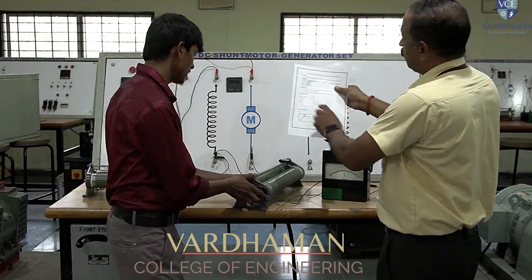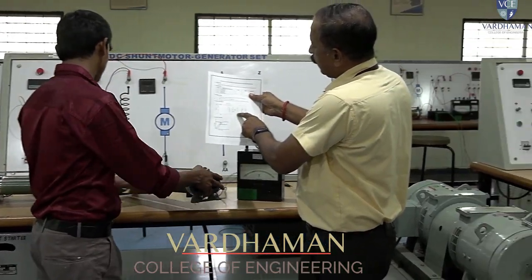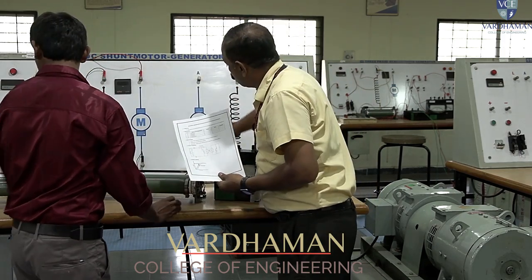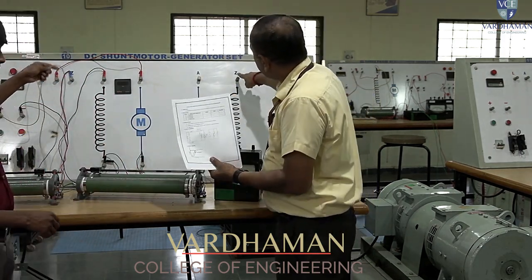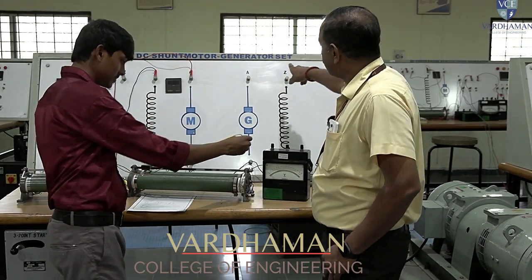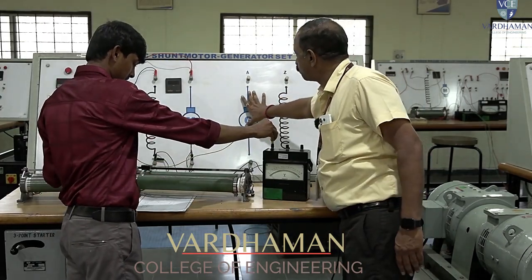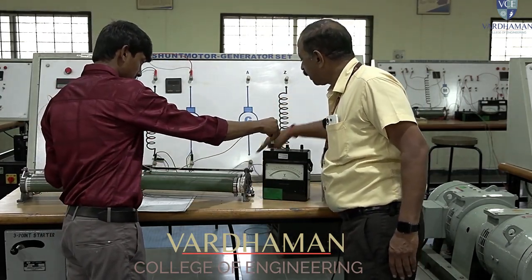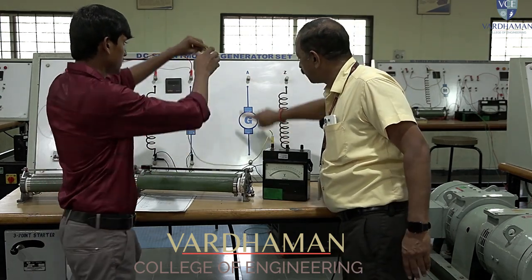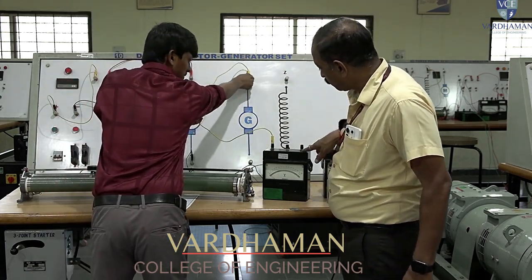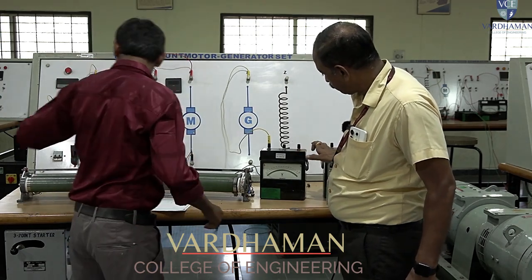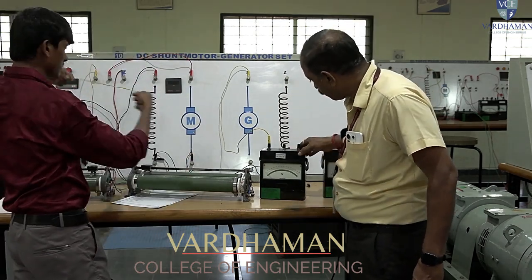You can see A and AA, the armature terminals, and the magnetic field terminal Z and ZZ here. Generator connections: everyone knows that voltage is induced in the armature terminal. So initially I'll connect a voltmeter across A and AA. Connect it to A, and take this 300 terminal and connect it to AA.